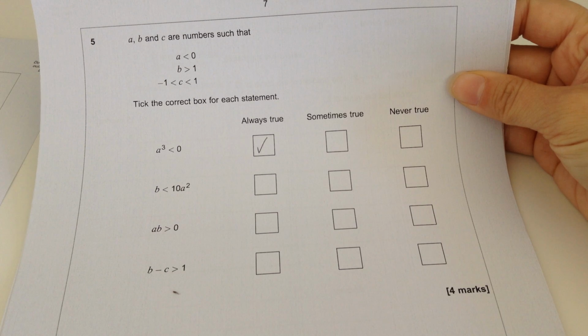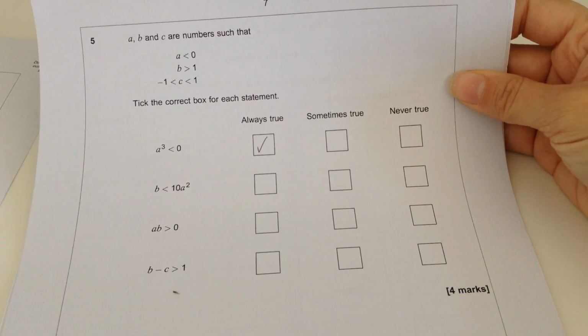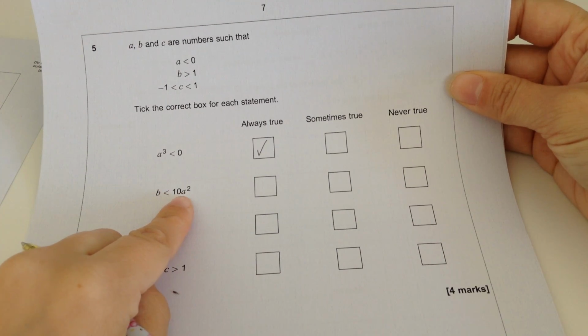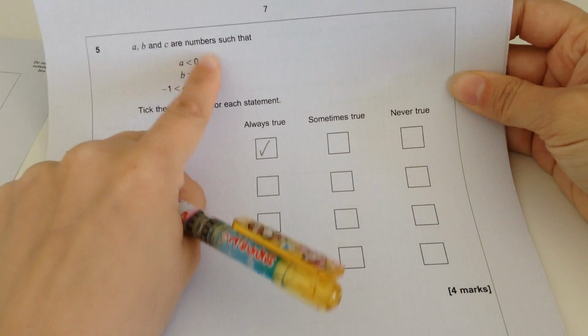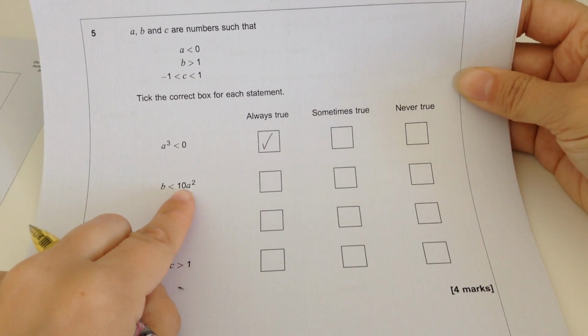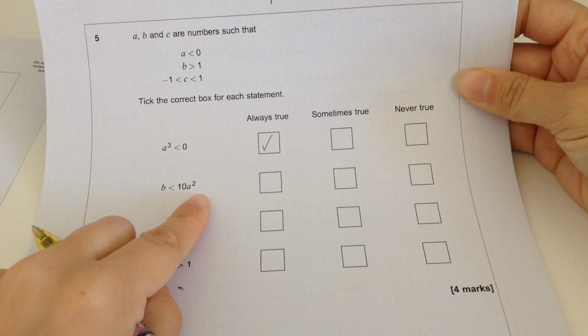Okay, is B less than 10A squared? Right, A squared, all we know about it is that it's going to be positive. Okay, 10 times a positive number. Is B going to be less than that? It might not be.